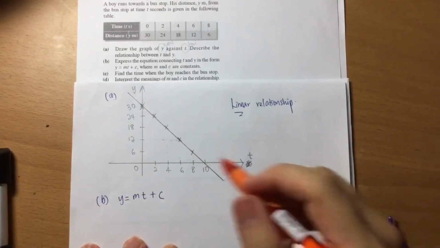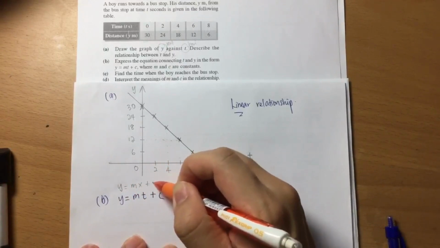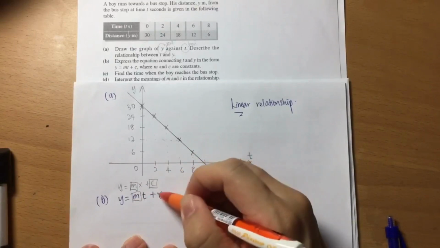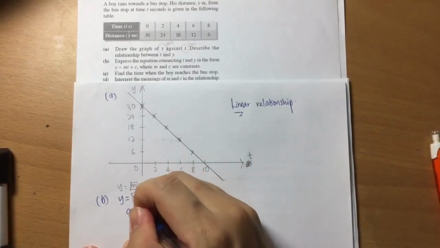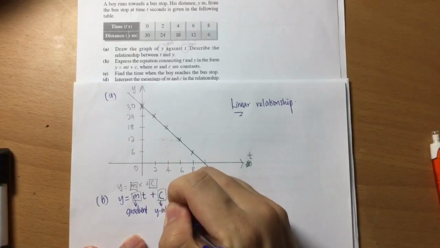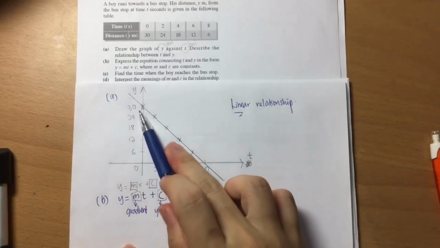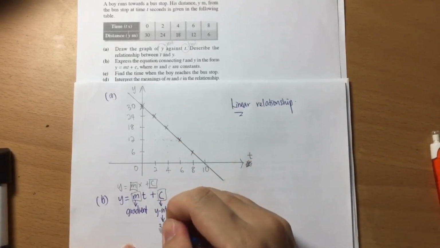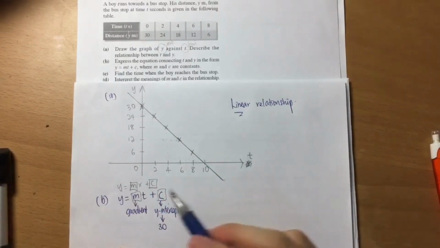If you notice, this is the form of y equals to mx plus c, where m denotes gradient and c is the y-intercept. And just by looking at the graph, the y-intercept is 30. So my job now is simply to find the gradient m.